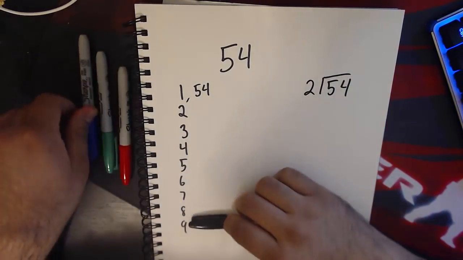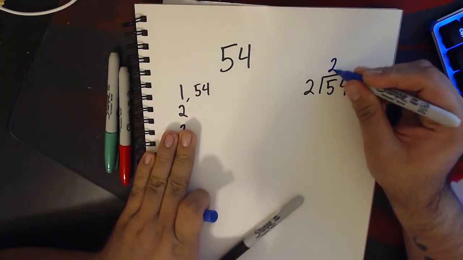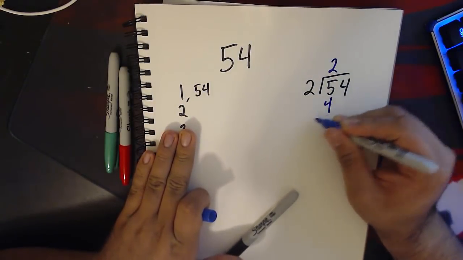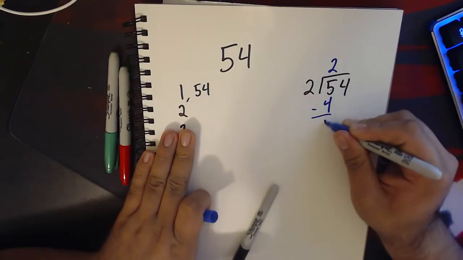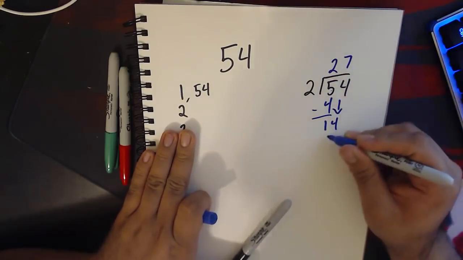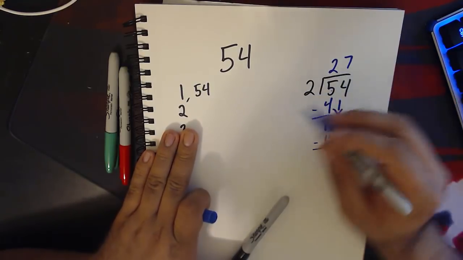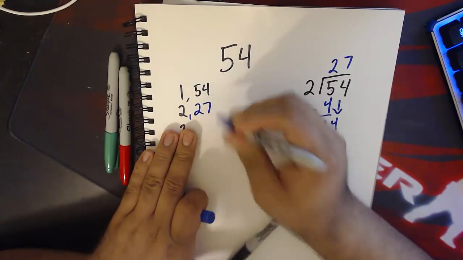So here we go. I'm going to use my blue pen. 2 goes into 5 at least 2 times. 2 times 2 is 4. 5 minus 4 is 1. Bring down the 4 there. 2 goes into 14 7 times. There we go. Remainder of 0. And it is 2 and 27.